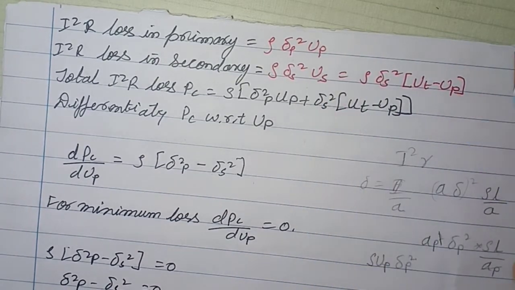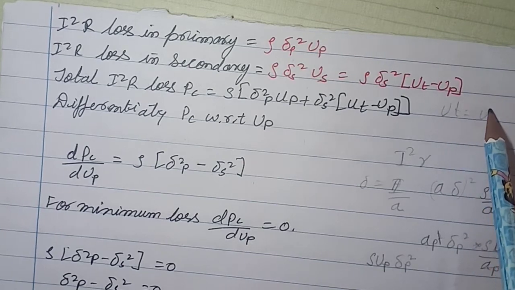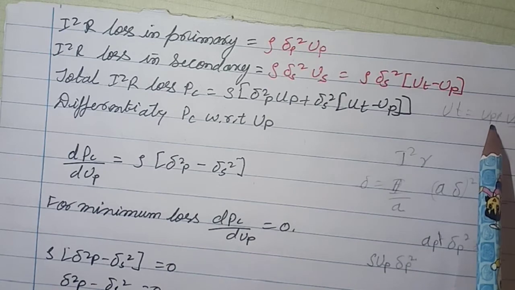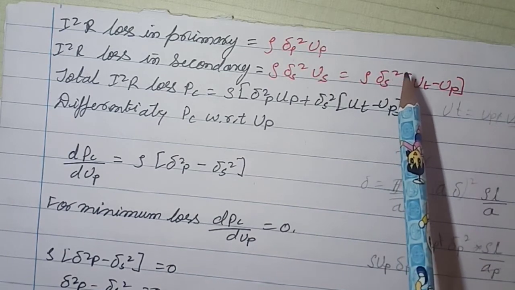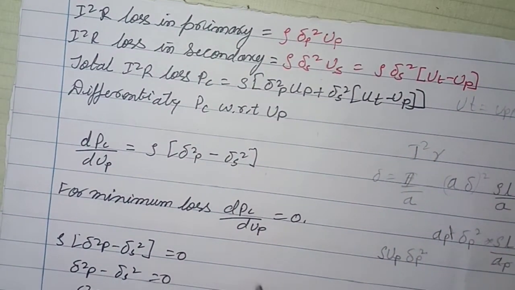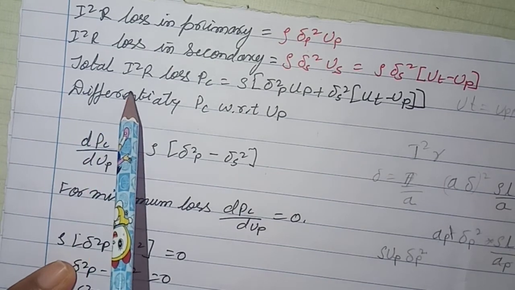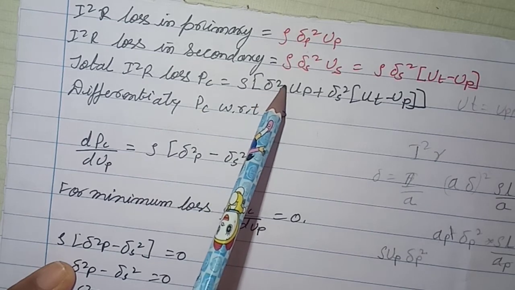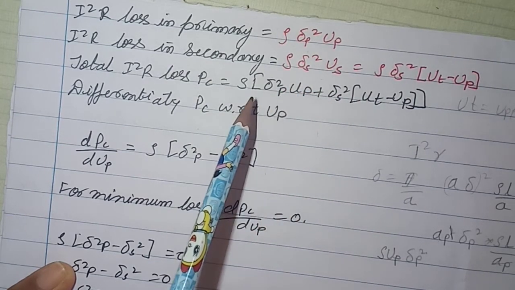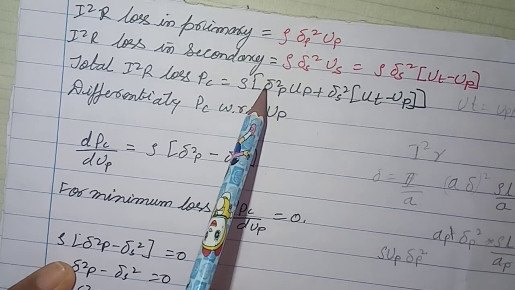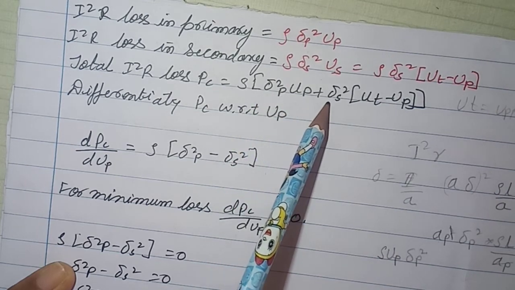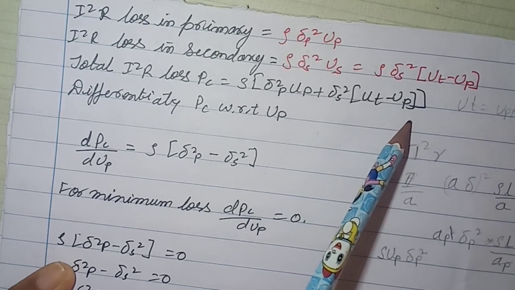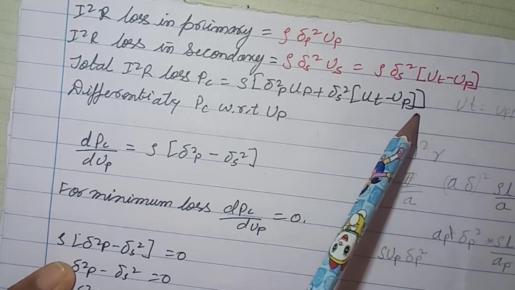We had UT, which was equal to UP plus US. So now US will be UT minus UP, that is what is substituted here. And then total losses. I square R losses from basic, we have the losses in the primary plus losses in the secondary. That is what is done in the primary. It was rho delta P square UP plus rho delta S square (UT minus UP), right? So that is what is taken here.